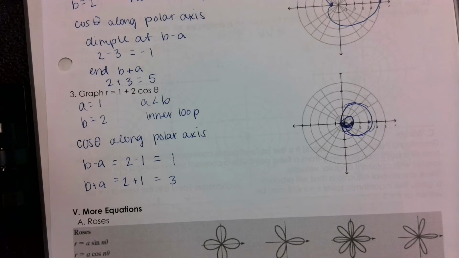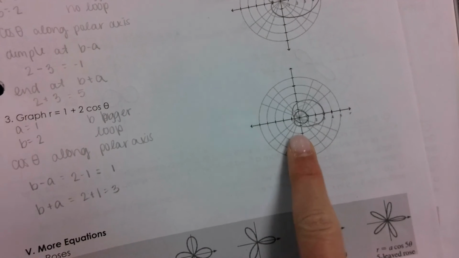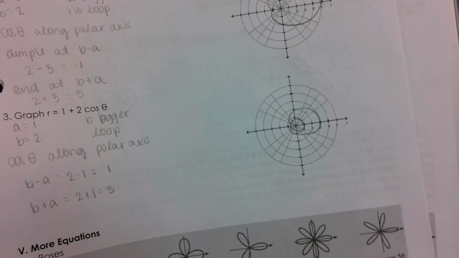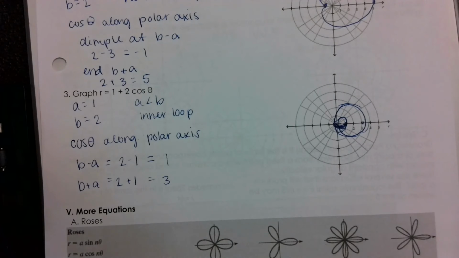It's supposed to kind of look more like this. It's just supposed to go around the origin a little bit.